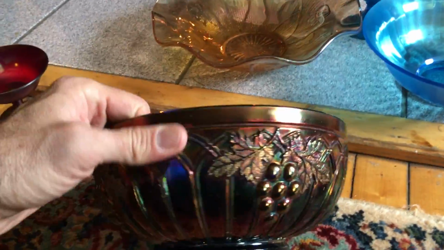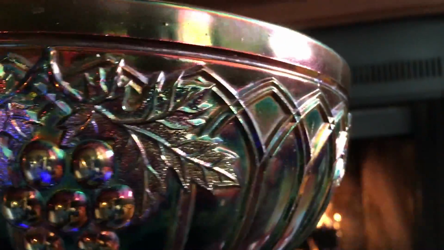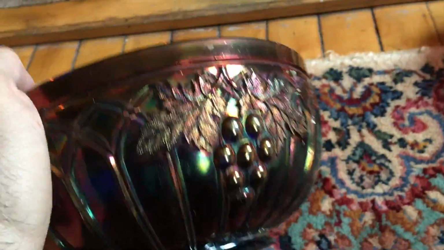This piece is Northwood, and it's a big bowl, what would be called a master berry bowl usually, although in this size it could be a console bowl. That's called the Grape and Gothic Arch pattern. We see it's iridescent, so it's Carnival, not stretch, and not art glass because it was done in a mold. The iridescence is on the outside and on the inside. And if we hold that up to the light, we can also see it has a beautiful blue base color to it.